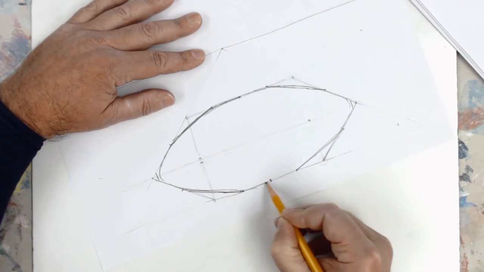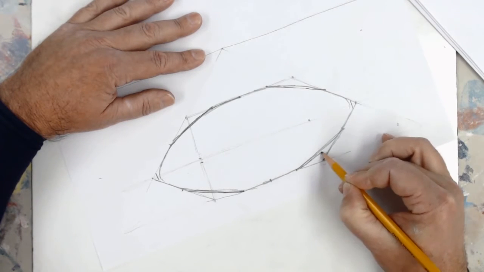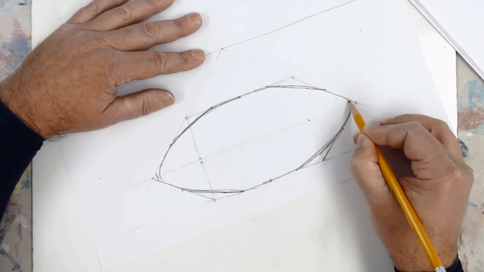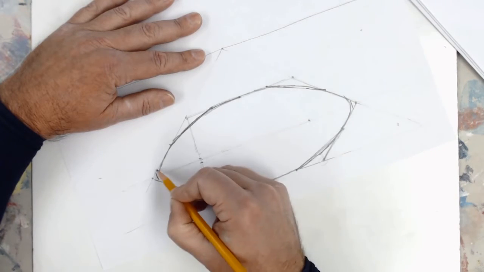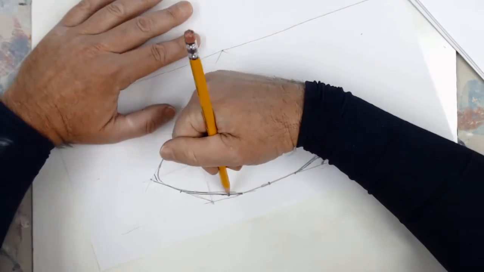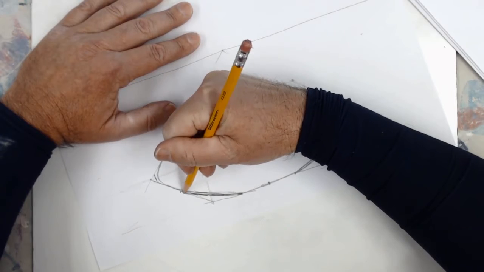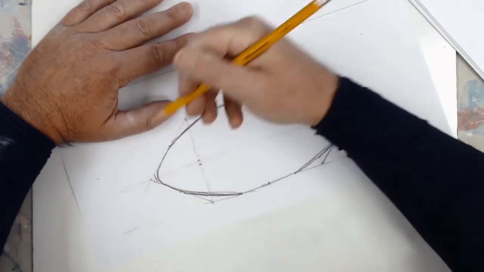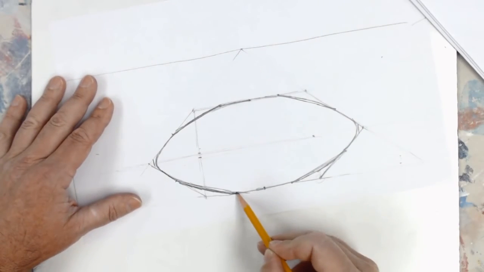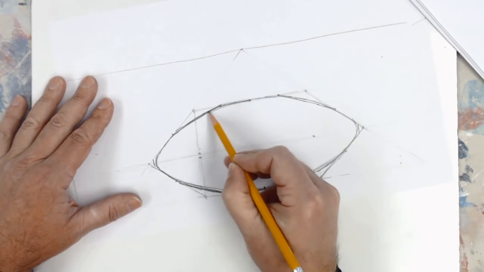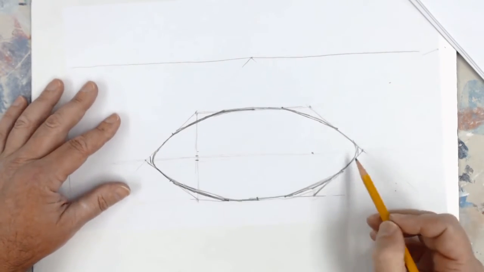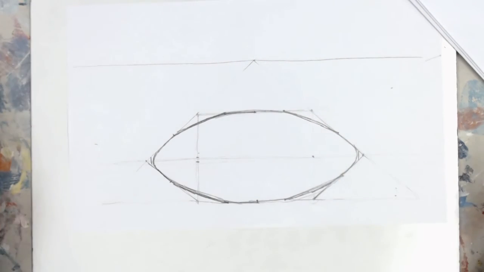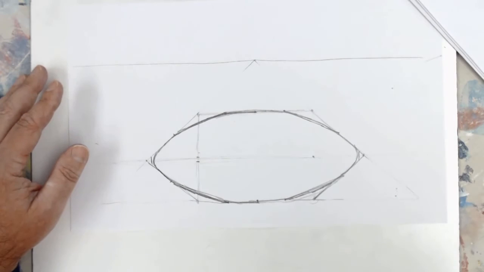And look at that. I've got the perfect oval, or in other words, the perfect circle in perspective. And it's like perfect. It's like just right. So isn't that nice? But it all started with making the square.